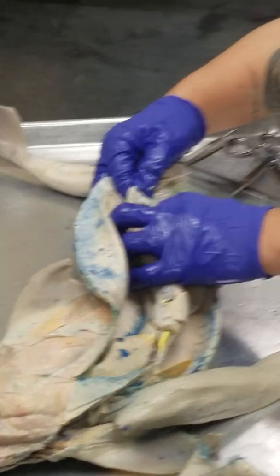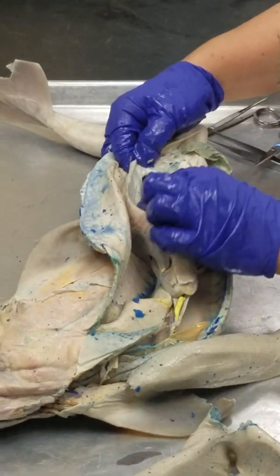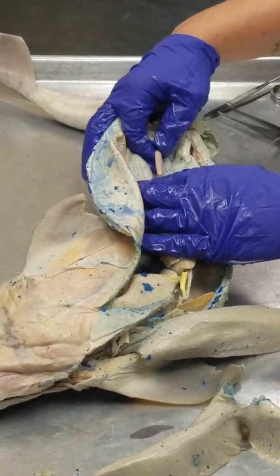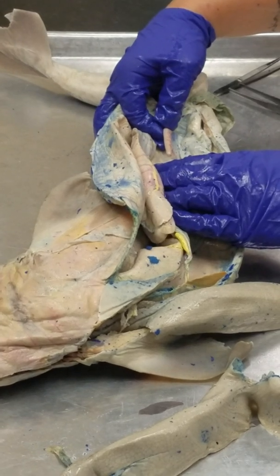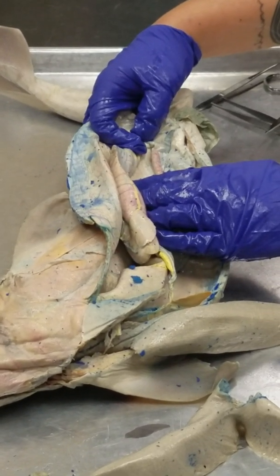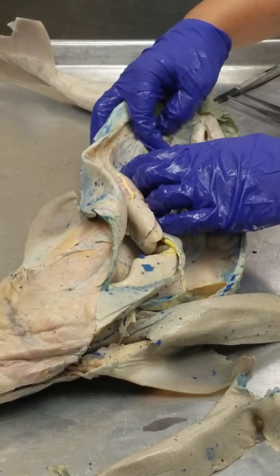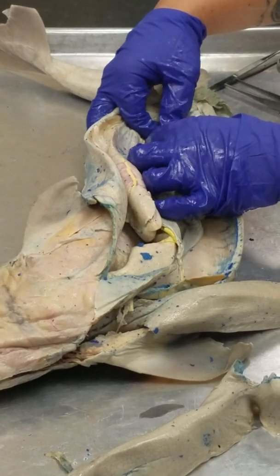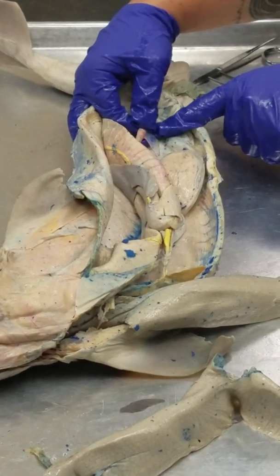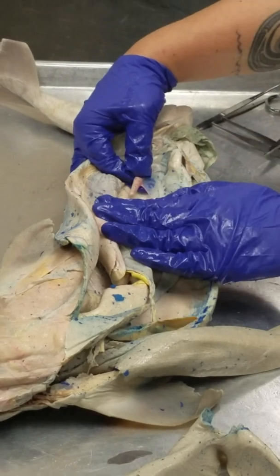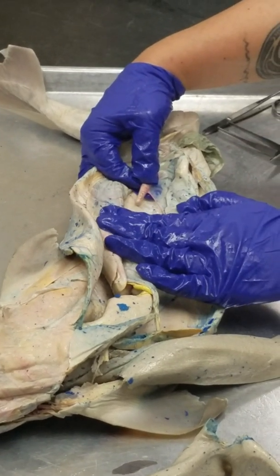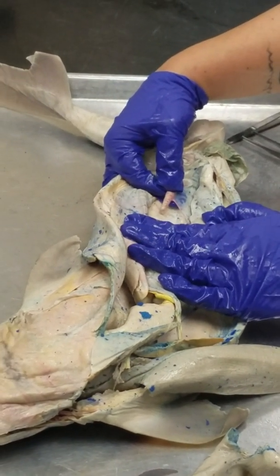Okay, so look at this disgusting thing here. This is called the rectal gland. See, it's coming out of the rectum. All right, rectal gland. And the rectal gland is attached to the dorsal body wall by its own mesentery. It's called the mesorectum. Okay, mesorectum.